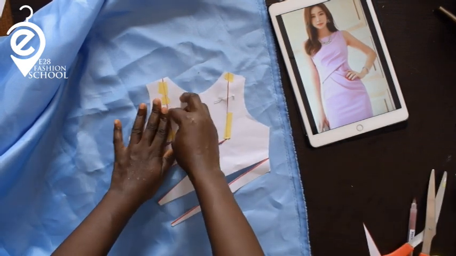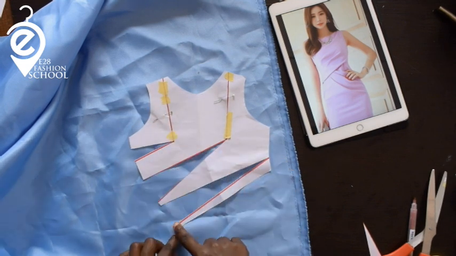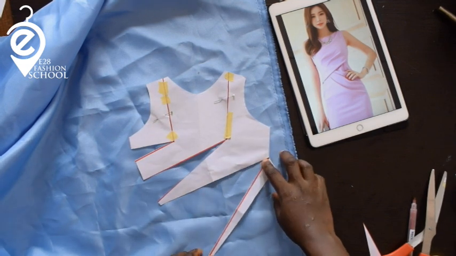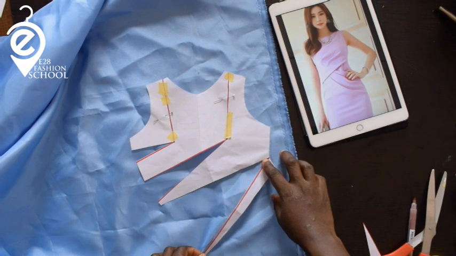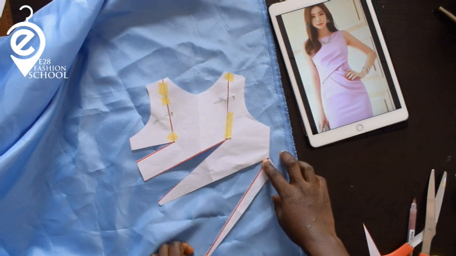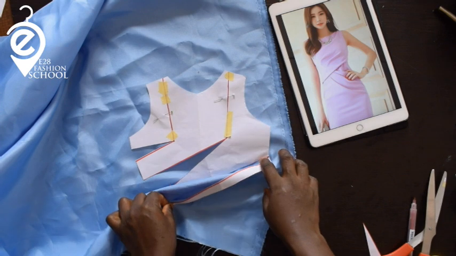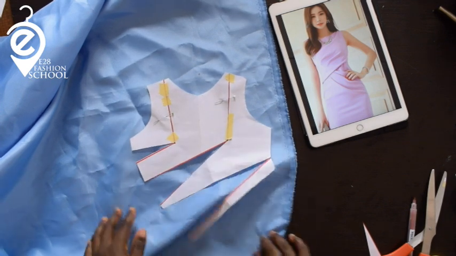Okay, I'm still pinning it down. Now the amount of openness that you need, that's how wide this last slash is, is going to determine how overlapped it will be.